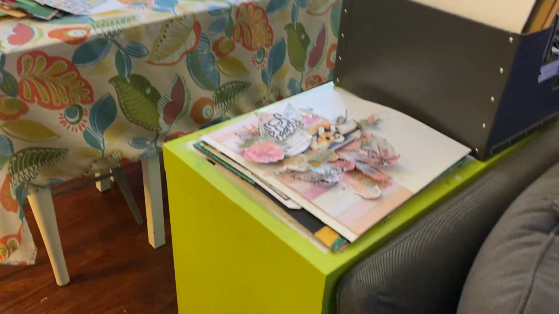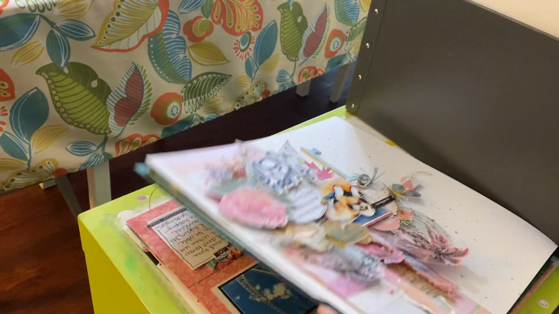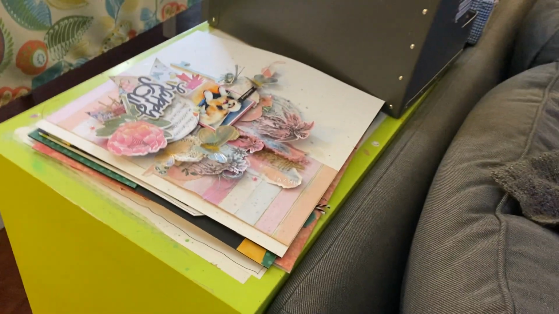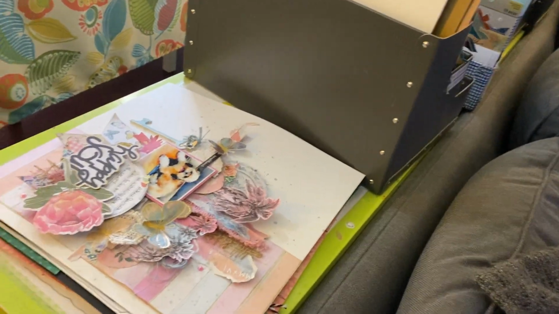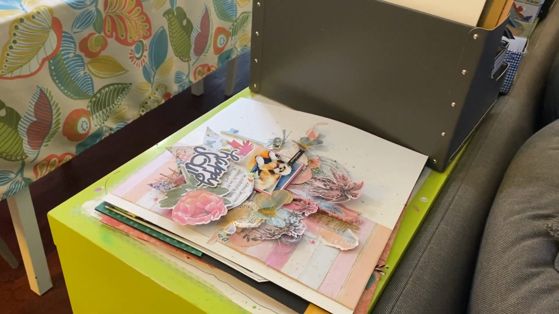This stack of layouts here that you may have seen is the stack of ones I've made since my last layout share, and those will go in page protectors as soon as I've shared them on my Freeze Friday video.